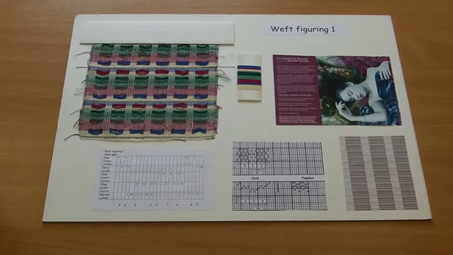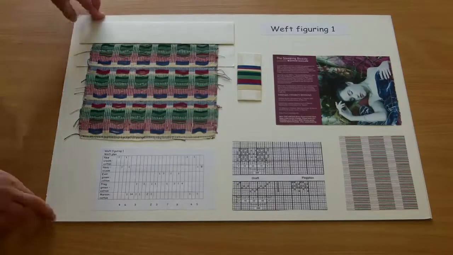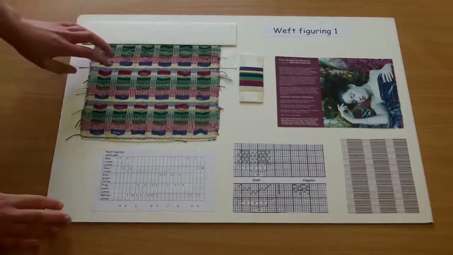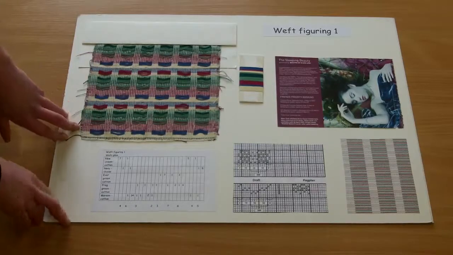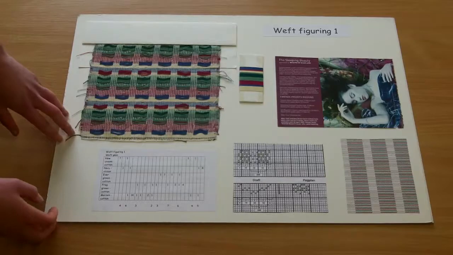Sabrina, could you just talk through the second stage of the Introduction to Textiles module and just describe what the brief was asking you to do? Well, these were some of the samples that I did after we did our technical file, learning the basics of weaving.